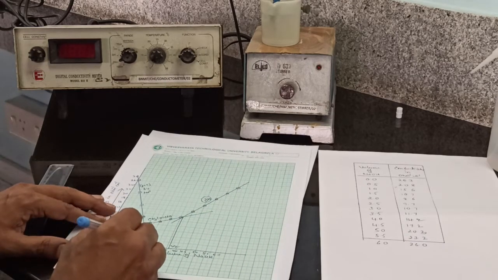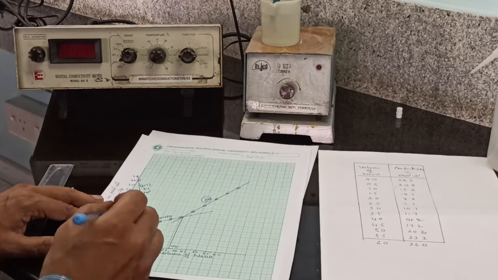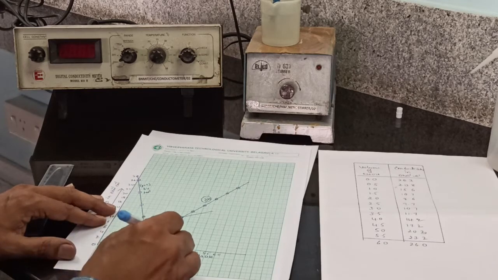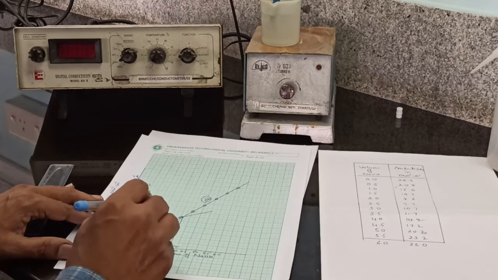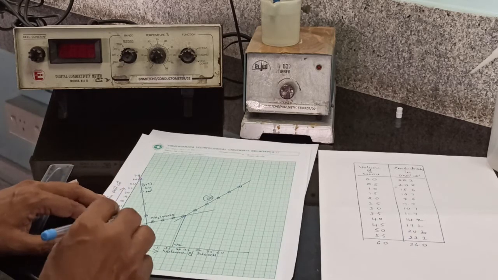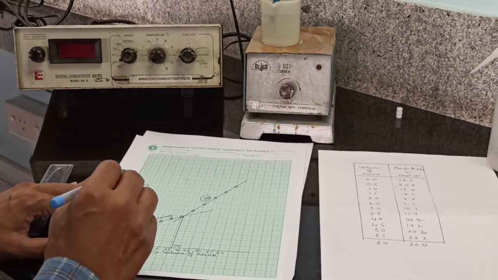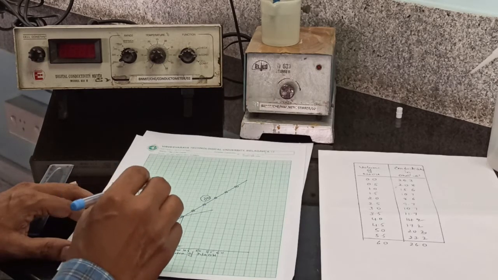The V1 volume indicates the amount of sodium hydroxide required to neutralize the strong acid, that is HCl. V2 minus V1 gives the amount of sodium hydroxide required to neutralize acetic acid. Using this, you have to calculate the strength of hydrochloric acid and acetic acid, and then the amount of these acids in the acid mixture.